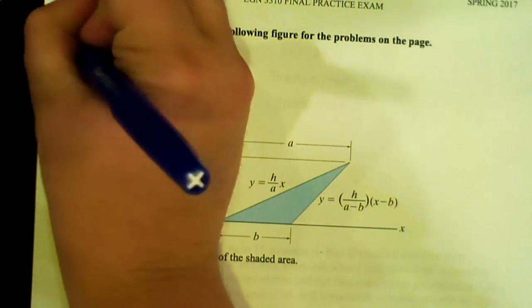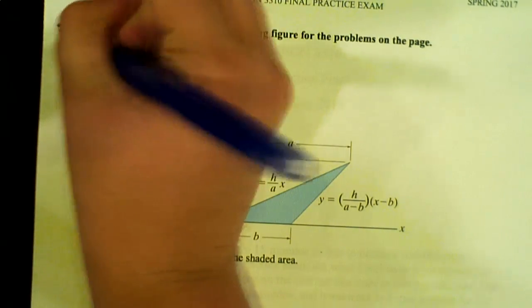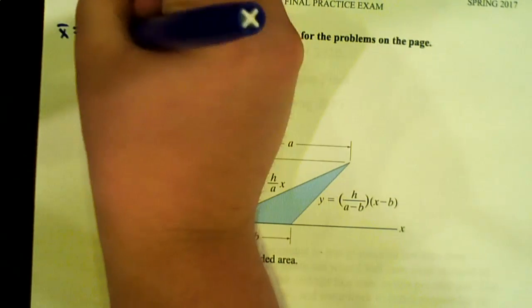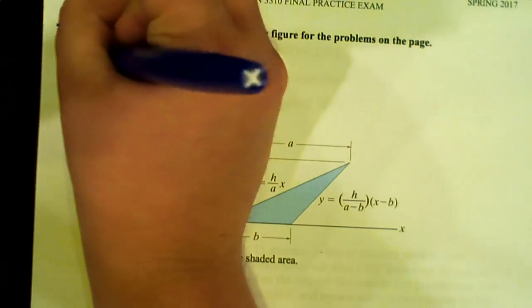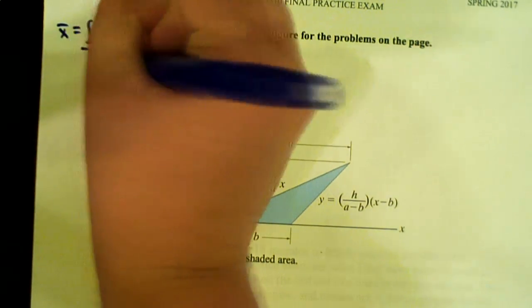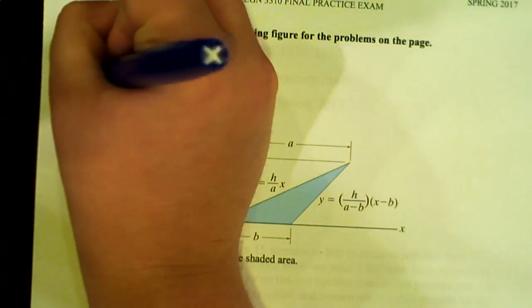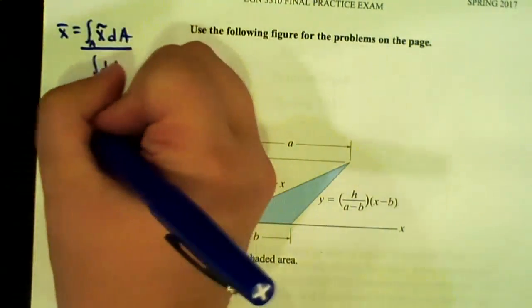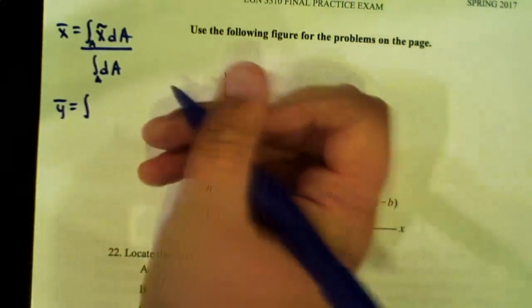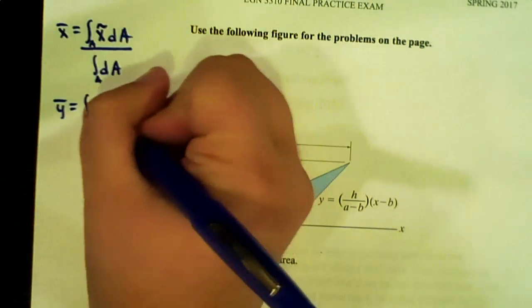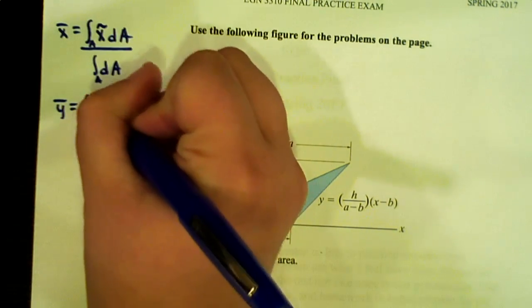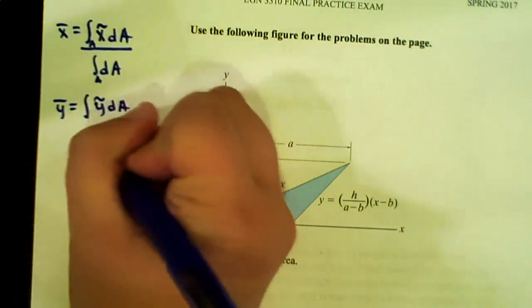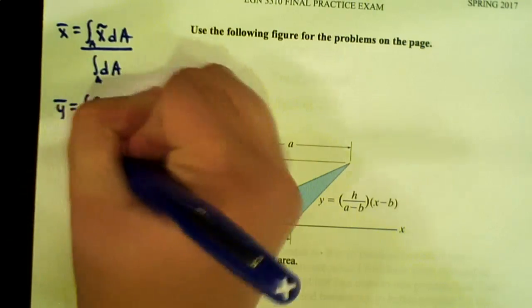So I'm hearing x bar equals the integral of x tilde dA over the integral of dA. And for y, it would be the same except for y. So y bar equals the integral of y tilde dA over the integral of dA.